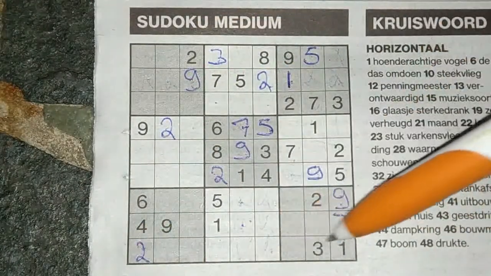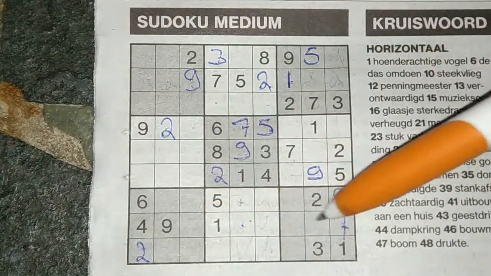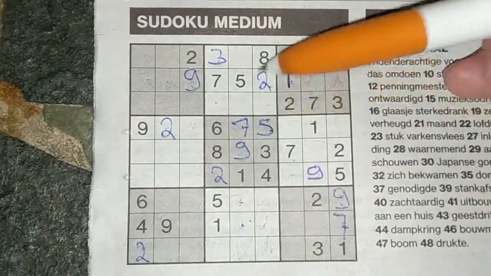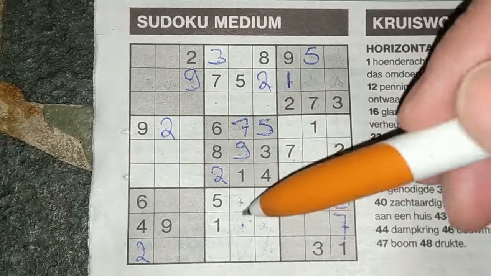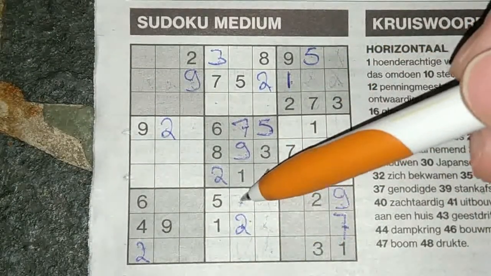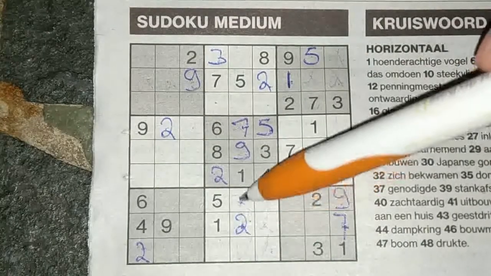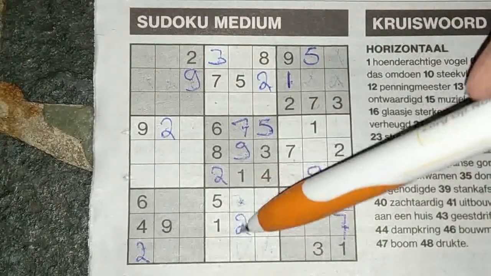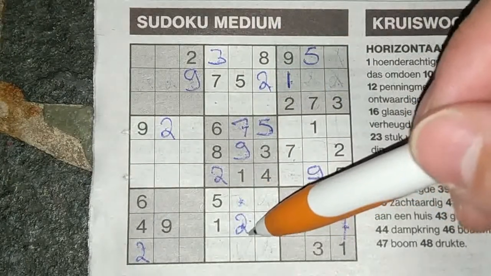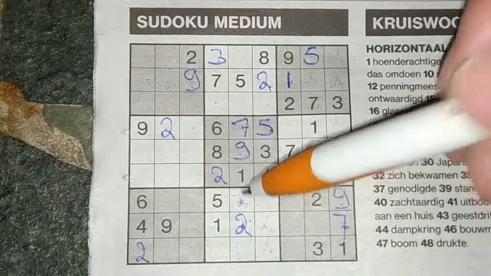2 in the last row, 2 in that row. So in the row between, the only 2 places for a 2 are here or there. But I see a 2 here, so no 2 there. The 2 should be here. And I remember those 2 boxes before could be a 3. Now the 2 is filled in, so the 3 should be there.